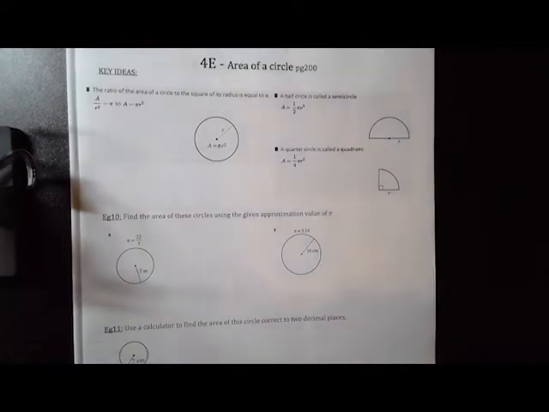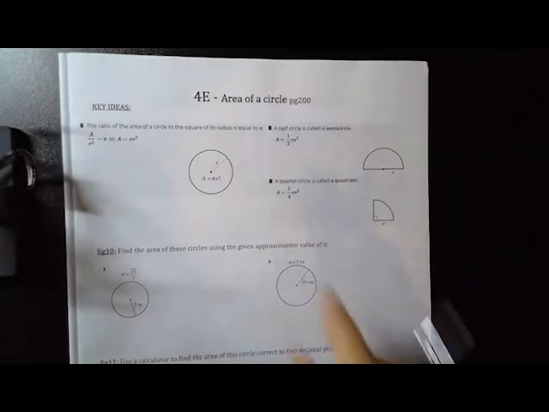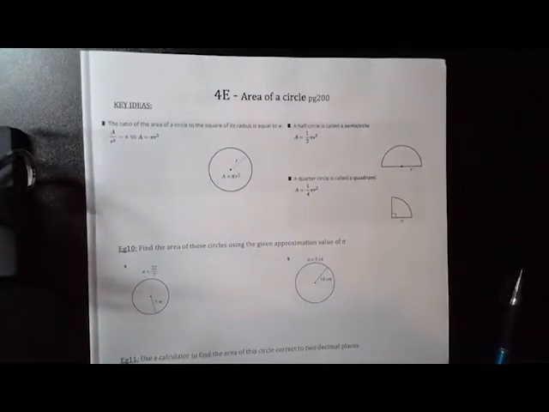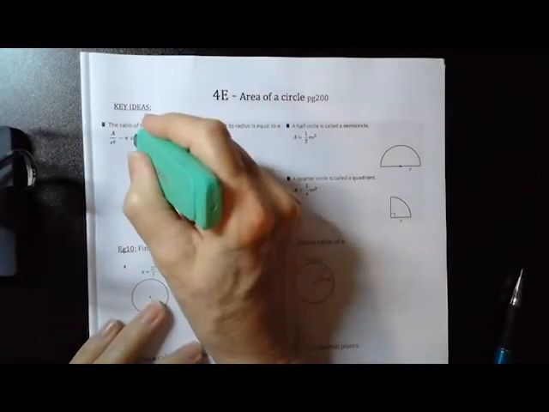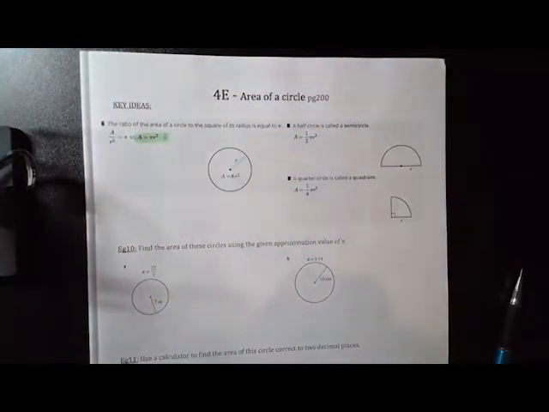Okay, this is a video for 4E, area of a circle. So the formula for area of a circle is A equals pi r squared. So the area is the radius squared times pi, either on your calculator or by using 3.14 or 22/7.